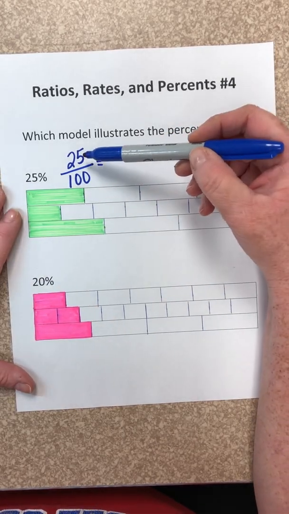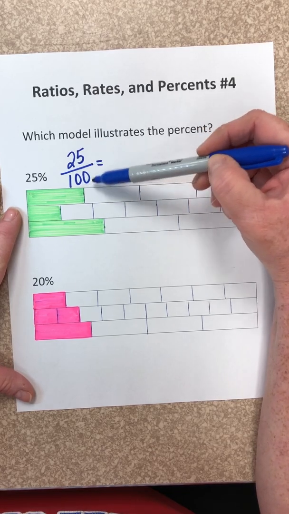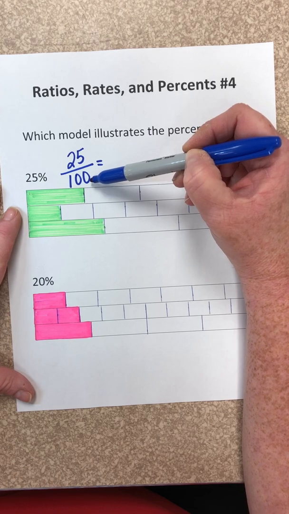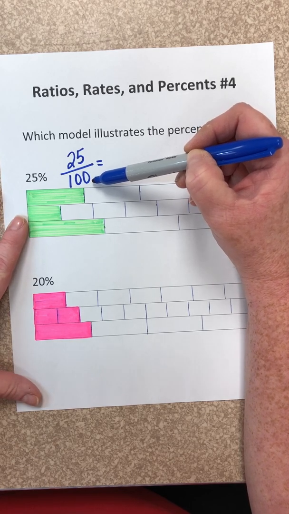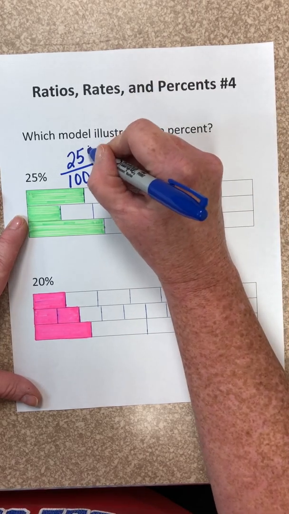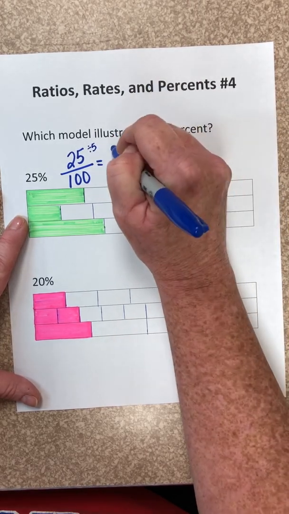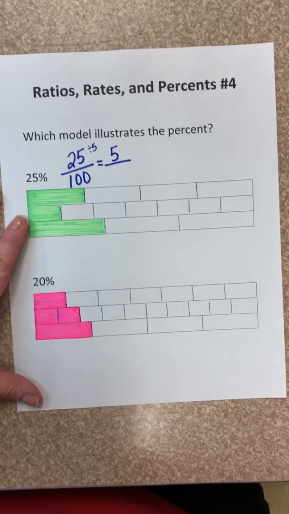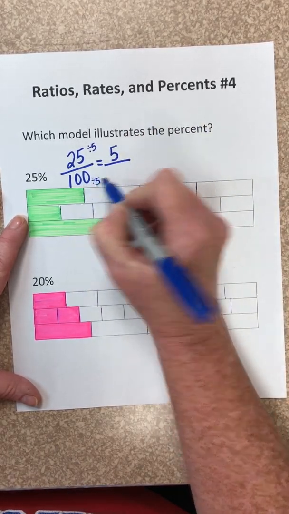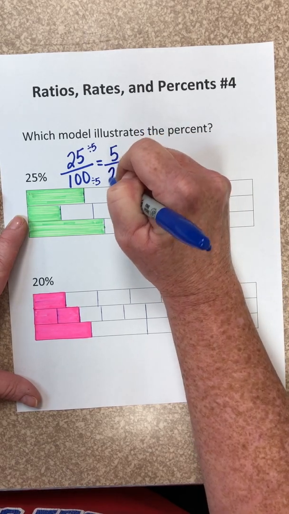I can simplify by looking at the fraction and saying, okay, this number ends in 5, this one ends in 0. So I could divide both by 5. 25 divided by 5 is 5. And then 100 divided by 5, well, that's 20.